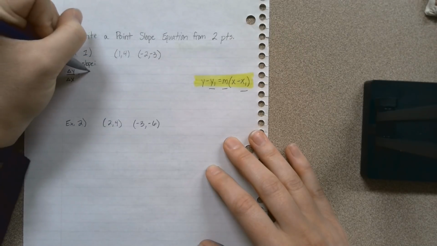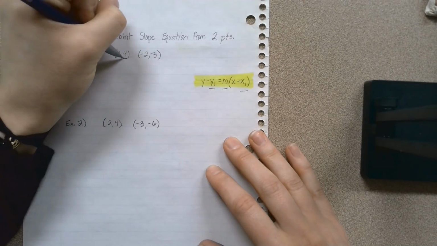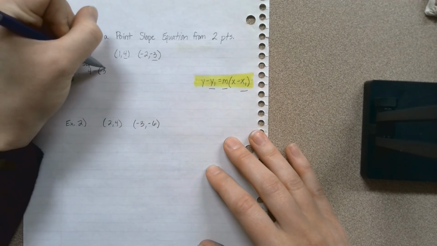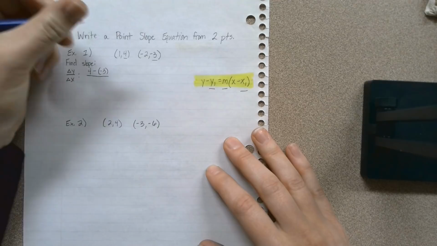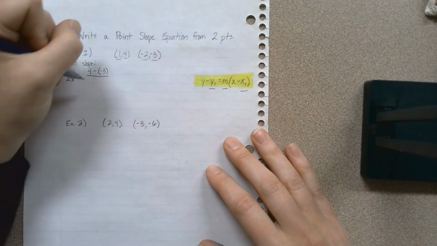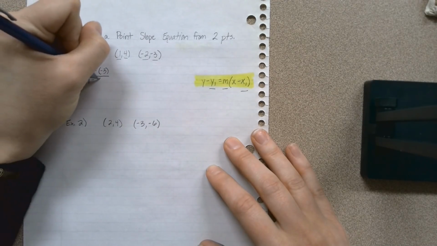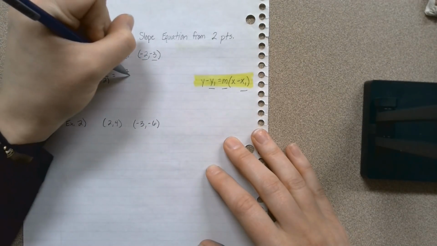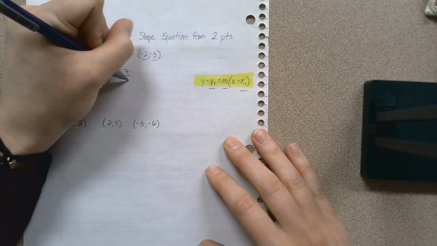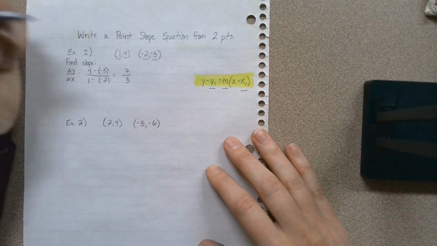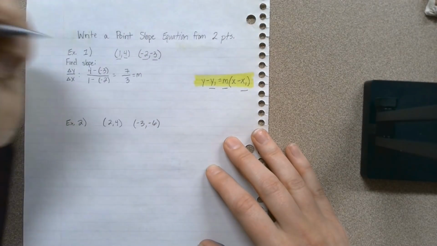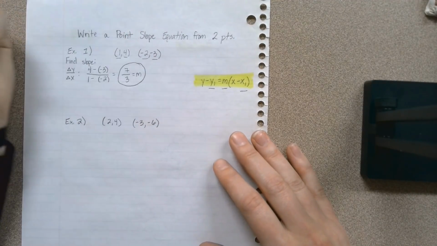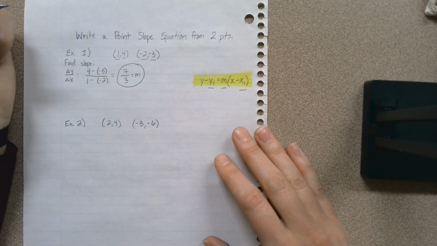So I'm going to say for the y minus the y, 4 minus negative 3, x minus the x, and simplify. And then look to see if we can simplify, which we can't, so we have our slope. And then from there, we just use one ordered pair. It doesn't matter which one we use, just one of them.